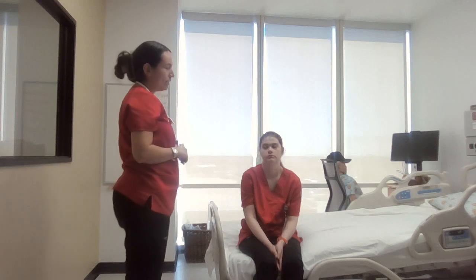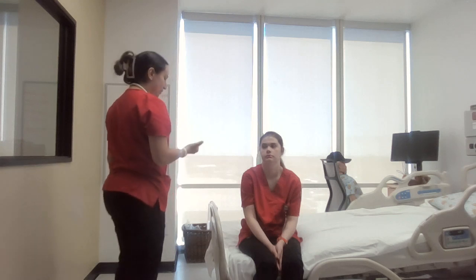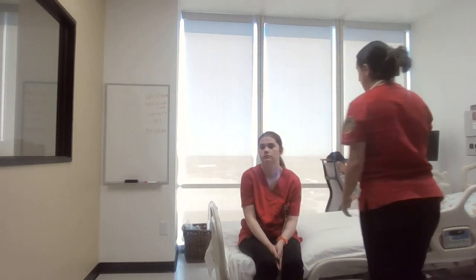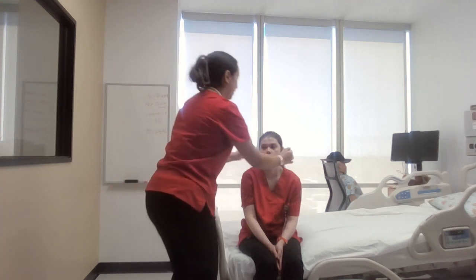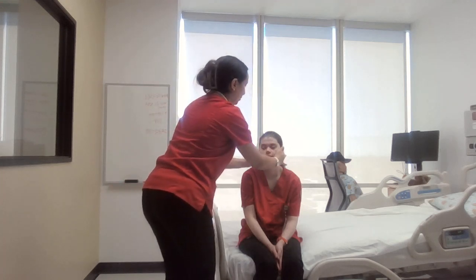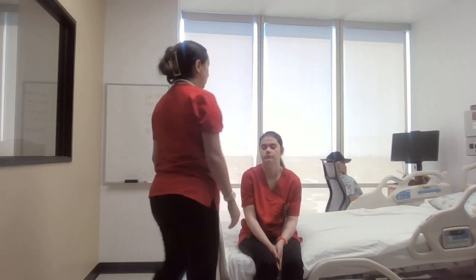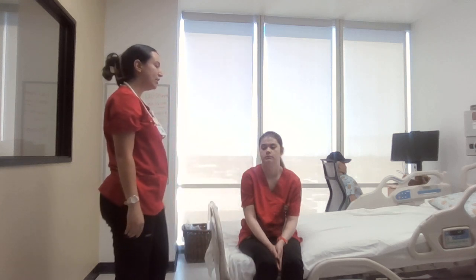So I'm going to check the ears for their placement, shape, and any discharge. They're aligned with the eyes, they're symmetrical on both sides. Using my pen light to visualize for any discharge, there's no discharge present at this time. And then I'm going to palpate the ears for any tenderness or inflammation. Any tenderness here? No. What about here? No. Okay, no tenderness or inflammation of the ears at this time.